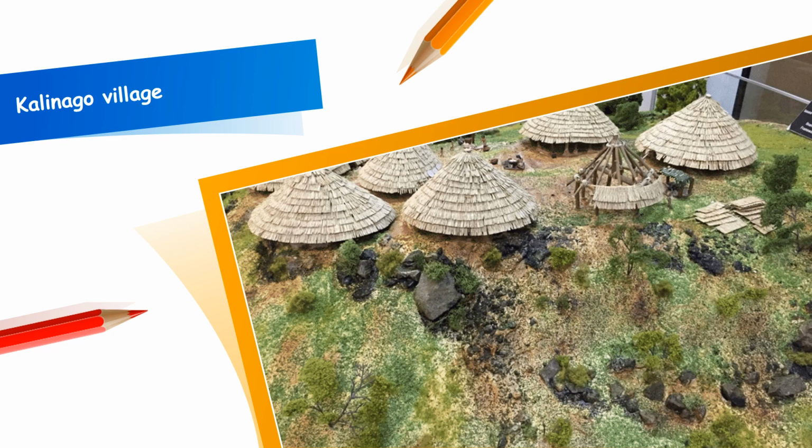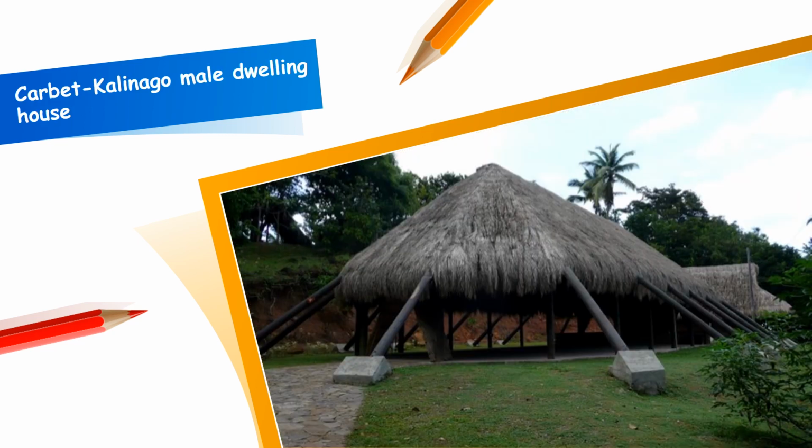The men lived in the carbe. The men lived and slept separately from the women. Here is an image of the Carbe, the male dwelling house of the Kalinagos, otherwise known as the Caribs.